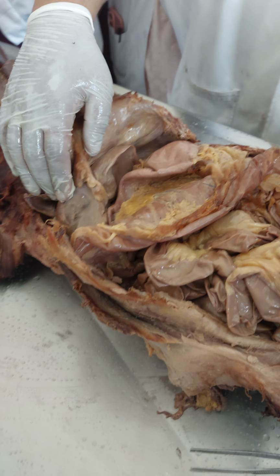This is the abdominal wall anteriorly, or anterior abdominal wall. When you cut and reflect it, we enter the abdominal cavity. This is the thoracic wall. When you remove it, it's the thoracic cavity. Now see, if you take the two walls, this partition can be marked.